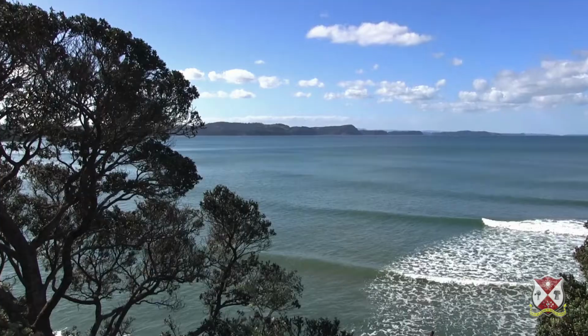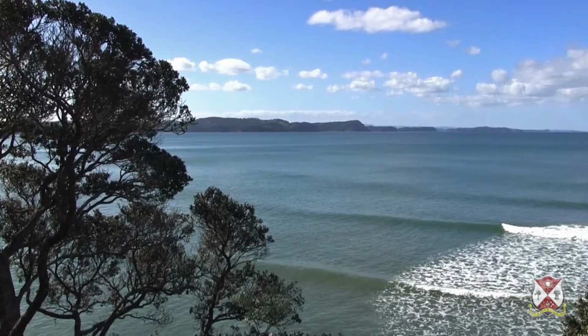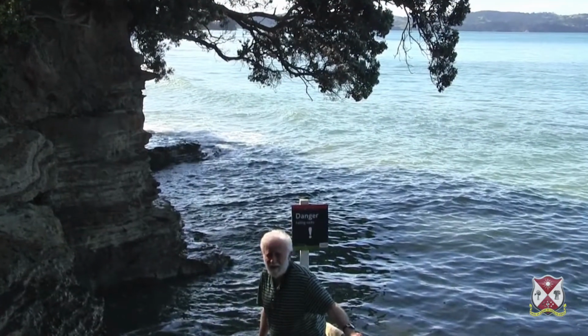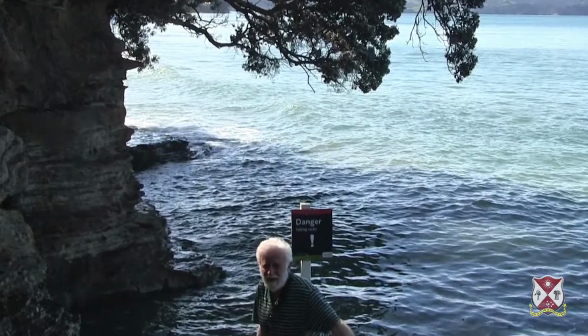David and I were going to make a trip to Red Beach. Well, we did make a trip to Red Beach, and we were going to look at some of the rock formations there that I was telling him about. But as it turned out, cycles got us. There was a high tide and we couldn't get around the rocks.